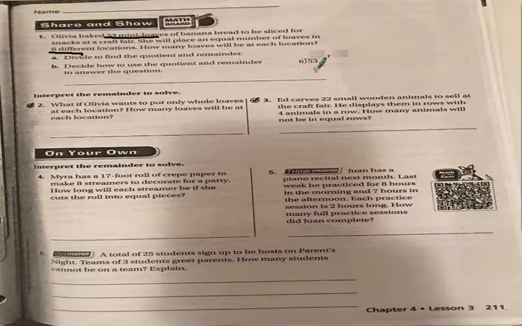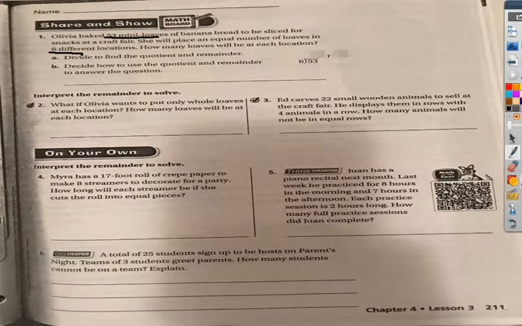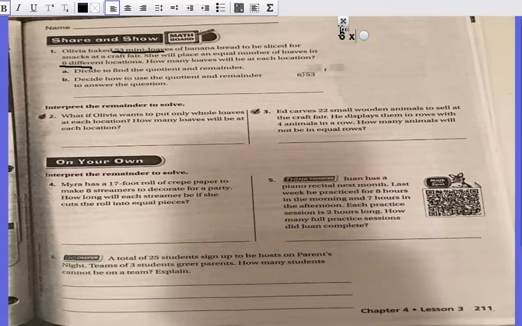Okay, so this would be 53 divided by 6. So I'm going to take 6 times something equals 53. Let's see. 6 times 5 is 30, 6 times 7 is 42, 6 times 8 is 48, 6 times 9 is 54. That would be too much. See how easy it is if you know your facts, guys? Keep working on those. So 6 times 8 is 48, and that's as close as I'm going to get to 53.